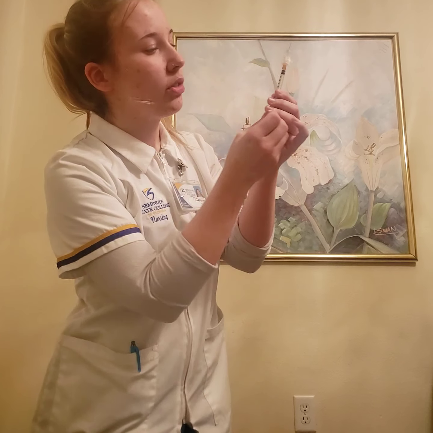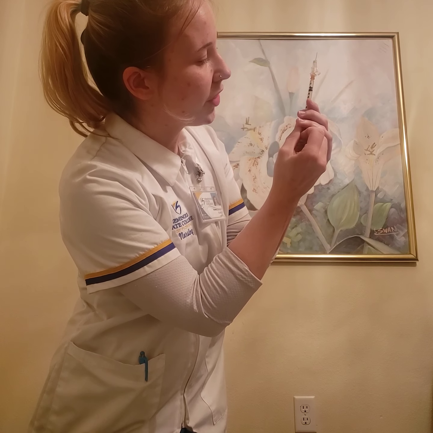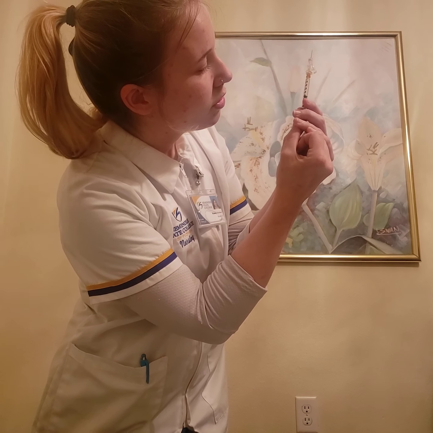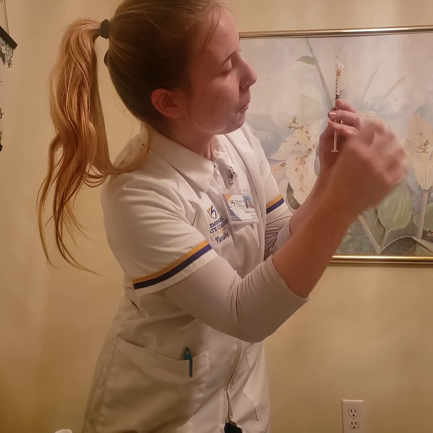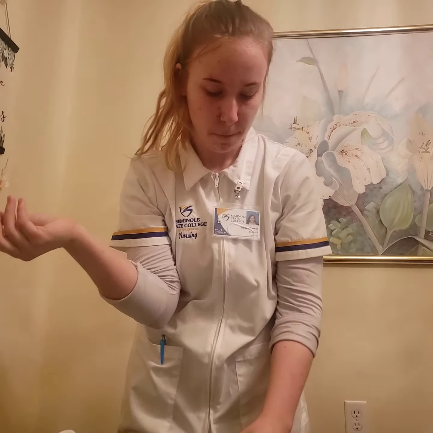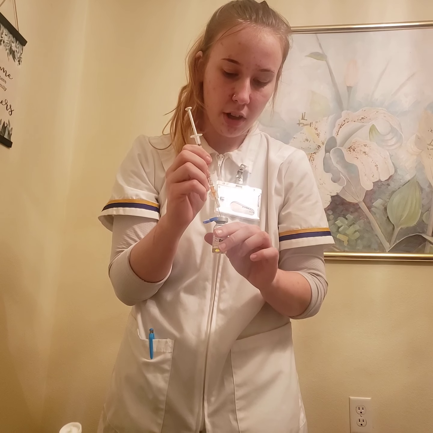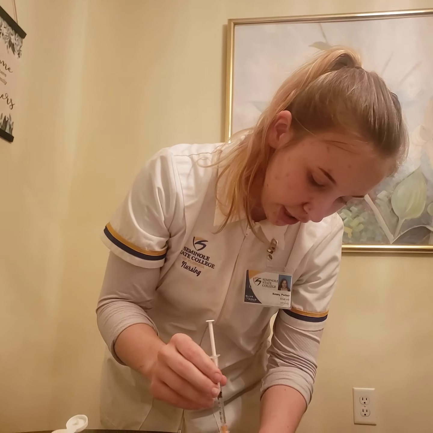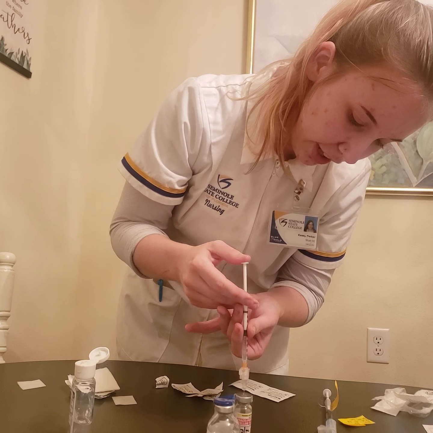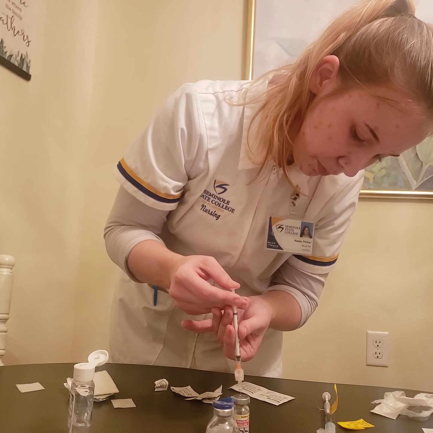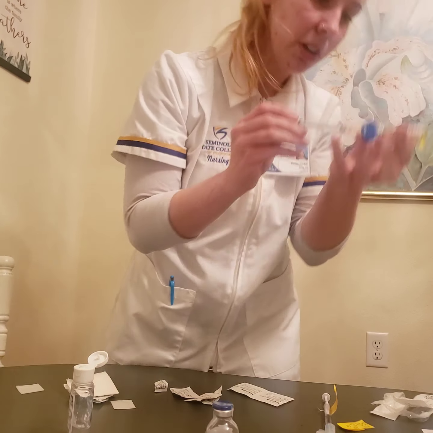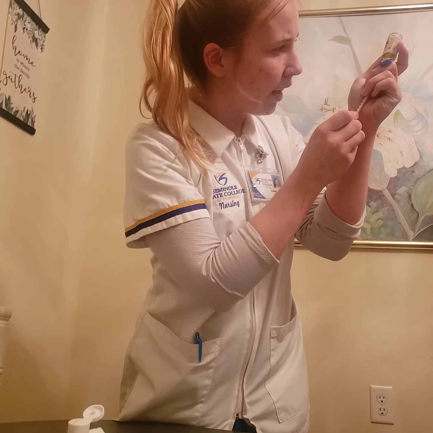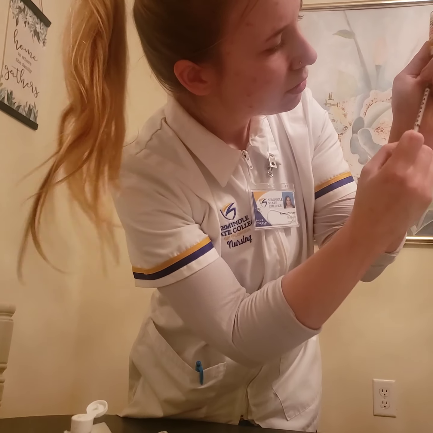I'm going to need to draw back 0.5 milliliters of air into my syringe first. And I also have a label already made up for this one. I'm going to inject the air to air, and then I'm going to invert my vial and make sure to draw back without making any bubbles.